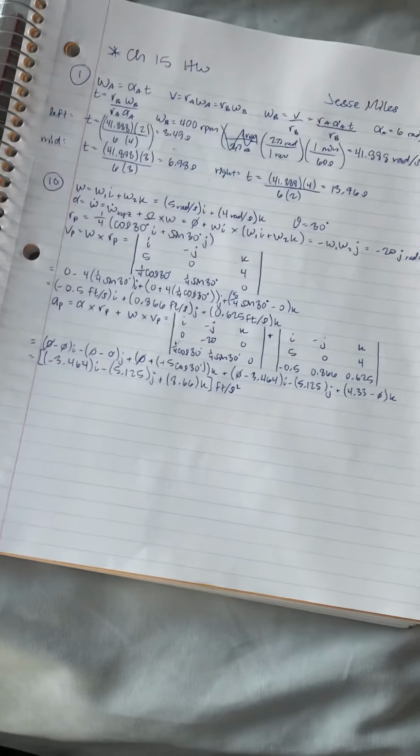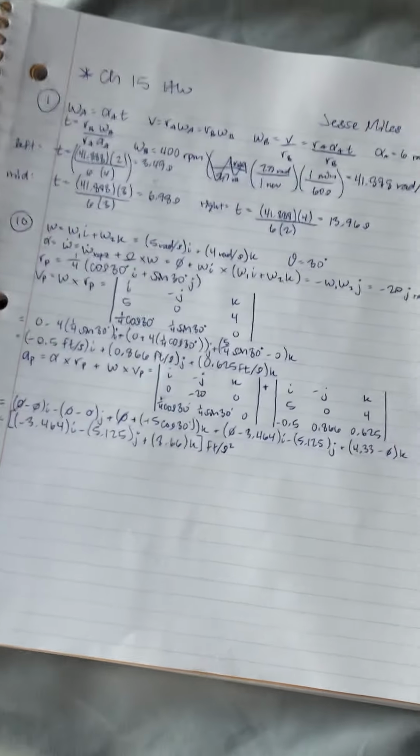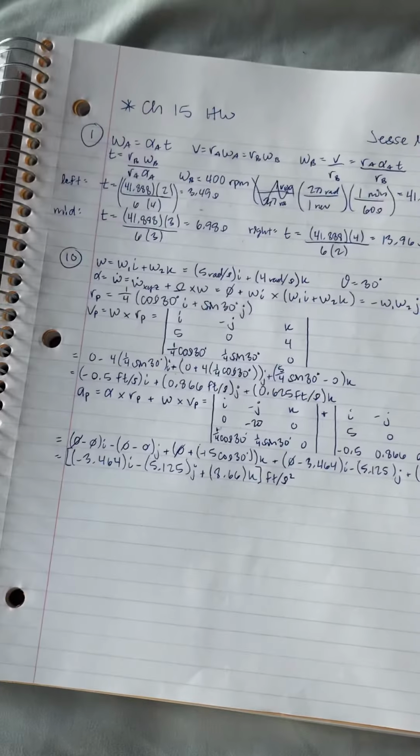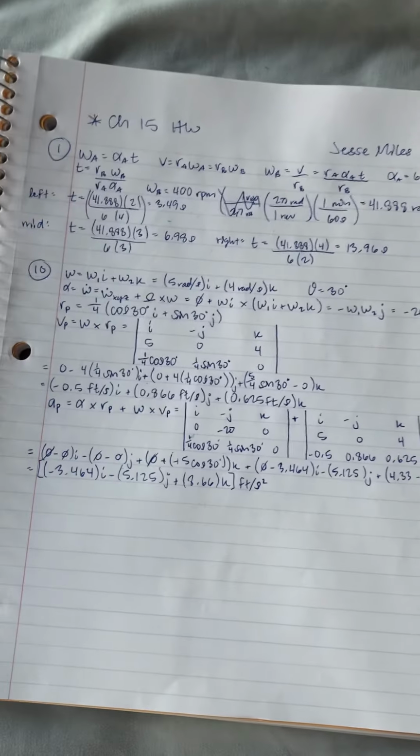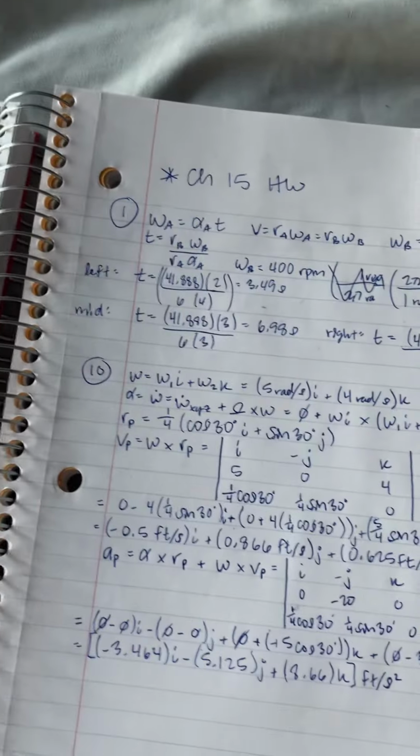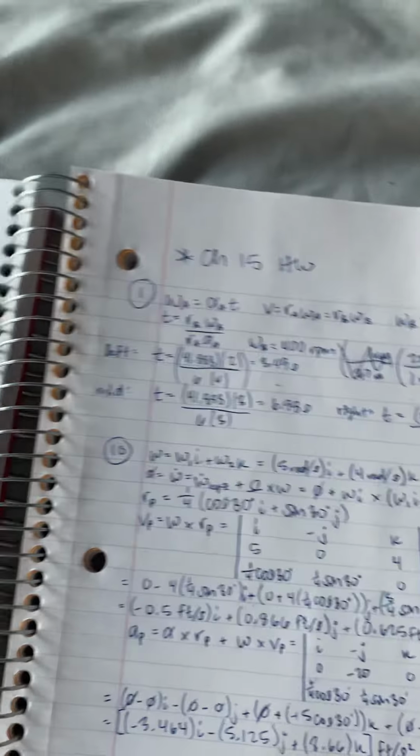I started it very late at night after work, and so I realized too late that you were supposed to do the last problems first and then work backwards. So I did number 1 first, and then I realized that we were supposed to start at 10. So I'll just start with 1 since we're here.